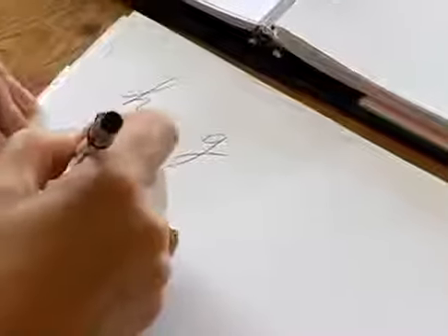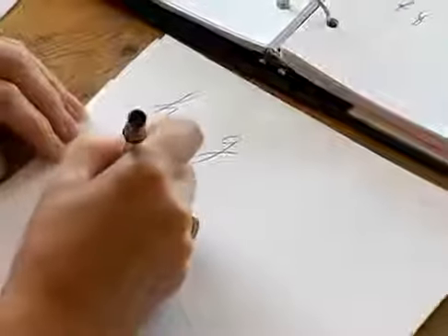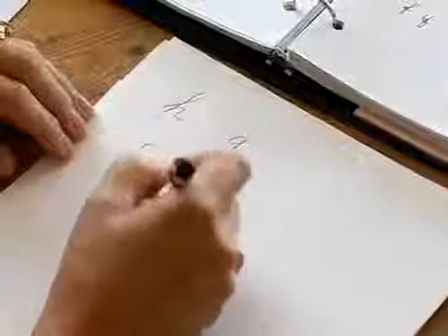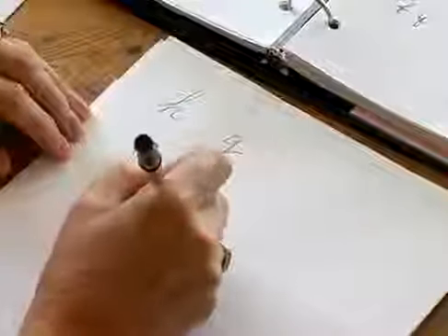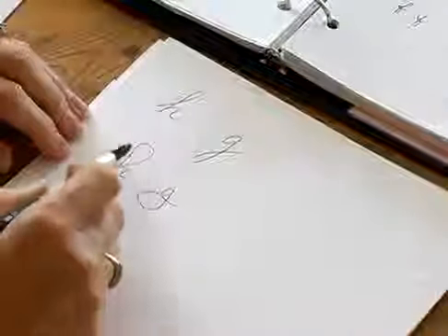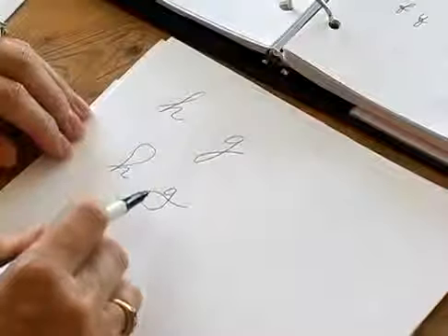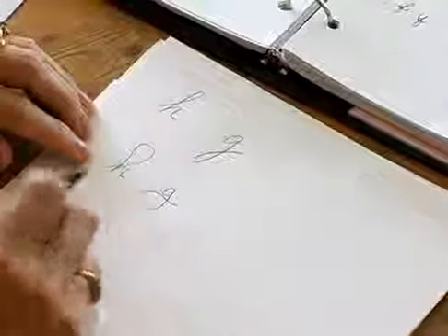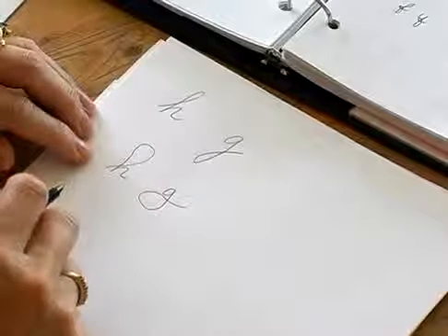Now if you have a loop which is very rounded, that might be like that, you see how rounded it is, and that means a person who is very open to other people's ideas, what we call in hypnosis suggestible.